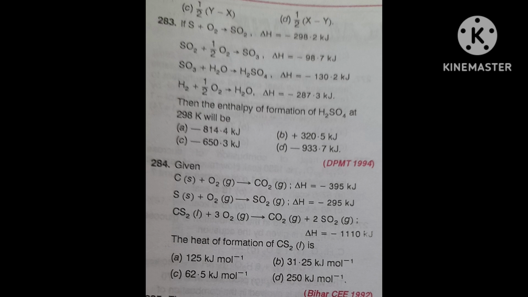Next question I am going to tell. C plus O2, it is giving CO2, delta H is equal to minus 395 kilojoule. Second, three equations are given. S plus O2, when carbon is solid, sulfur is also solid. Then second equation, S plus O2 gives SO2, delta H value is given minus 295 kilojoule.